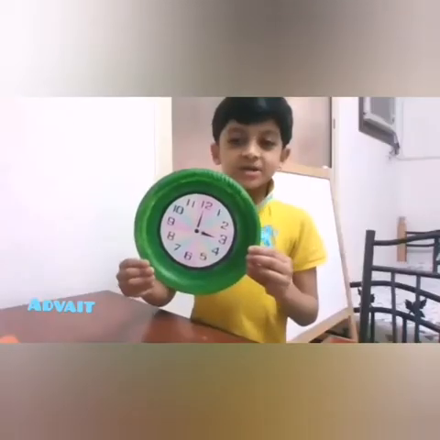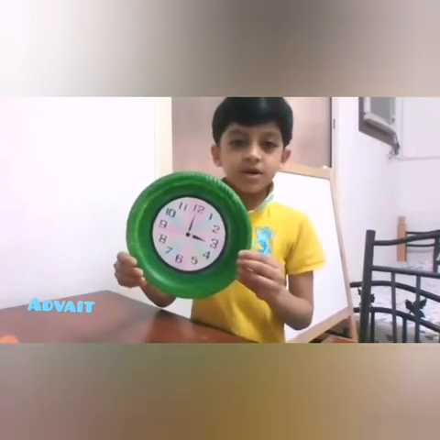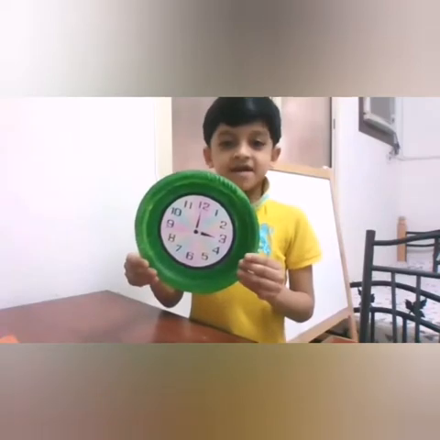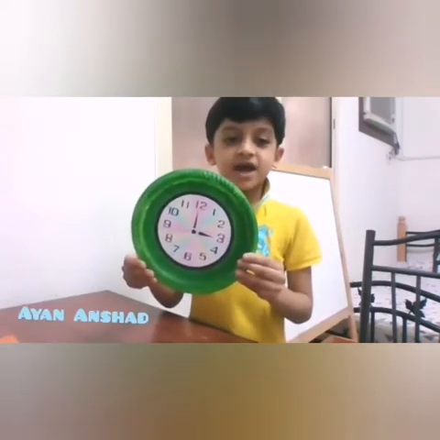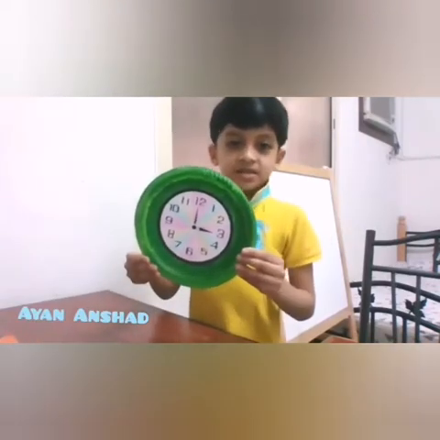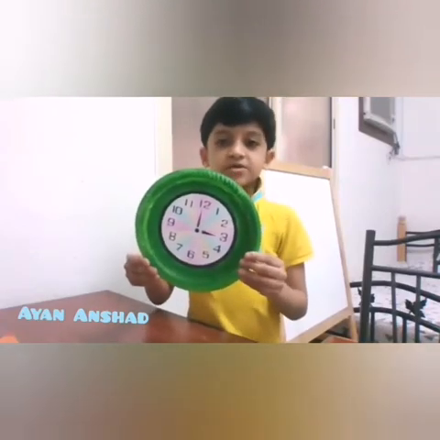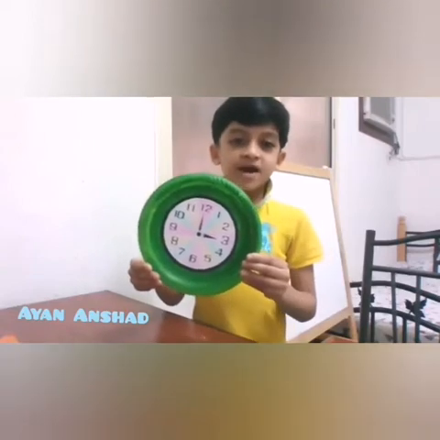Today I'm going to talk about clock. A clock has a face. The face of the clock is called the dial. The dial of the clock has numbers 1 to 12 in clockwise order.